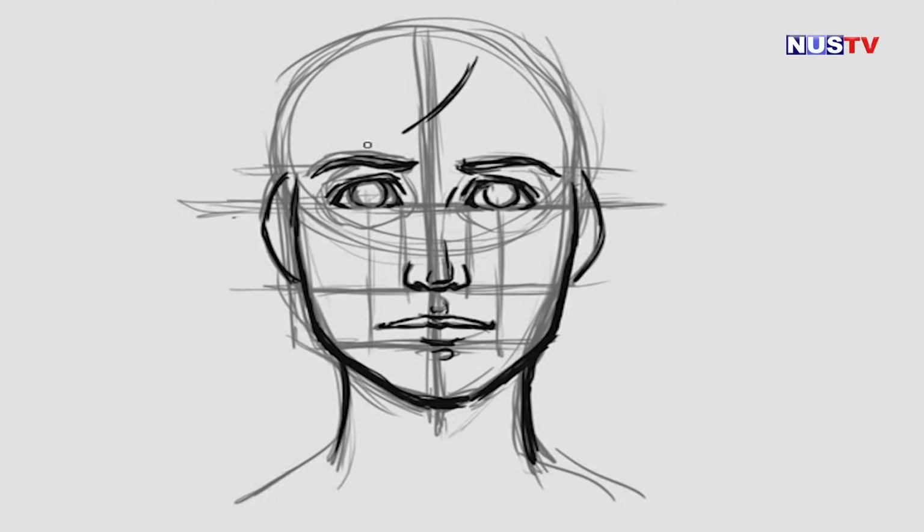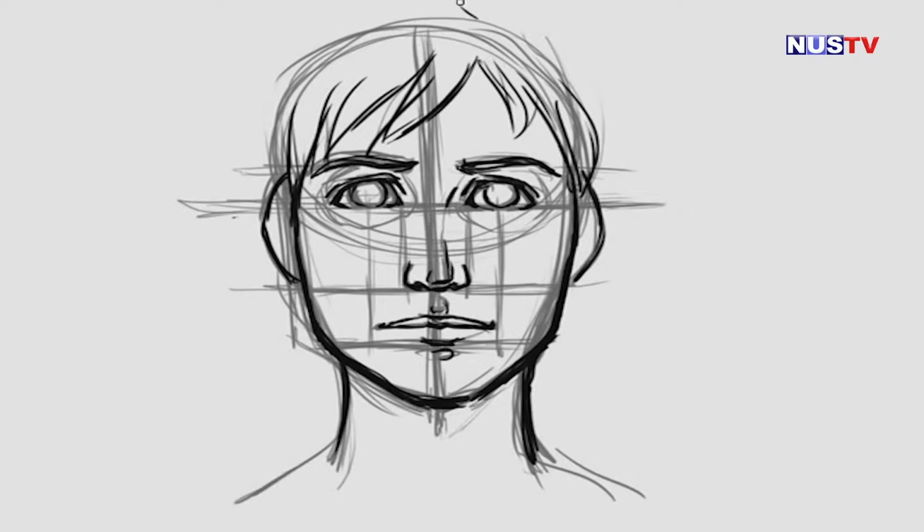Some hair. Hair is a super difficult thing. Or at least it was for me. I guess it still is. But you want to draw your hair kind of up off the head, because hair tends to be rather poofy.